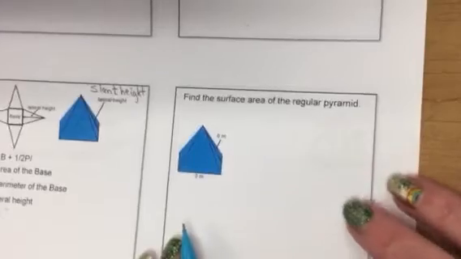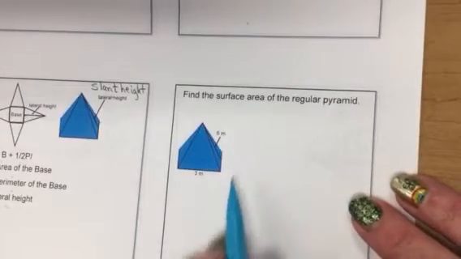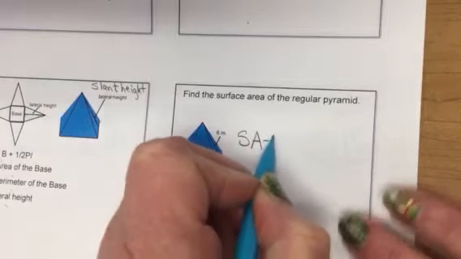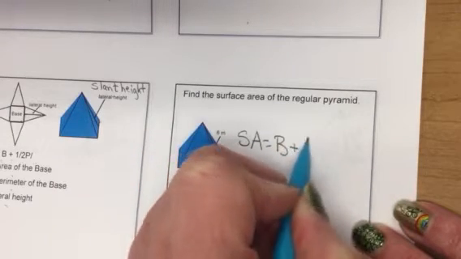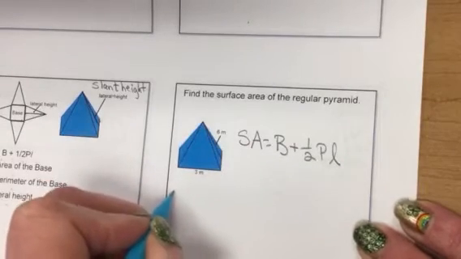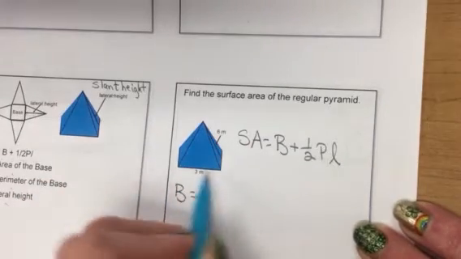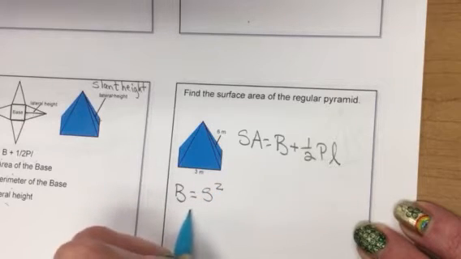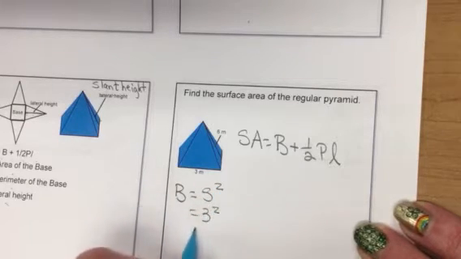Here we go. Find the surface area of this regular pyramid. So surface area is capital B plus 1/2 PL. So capital B, it's a square, side squared. 3 to the second power, 9.